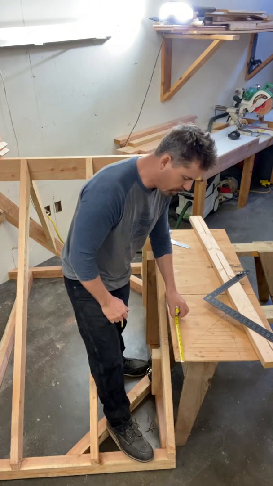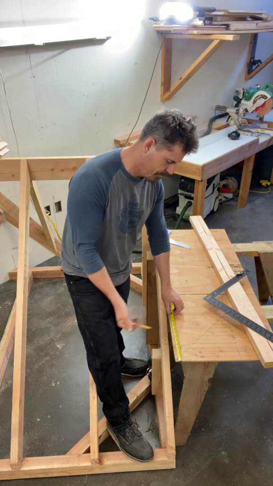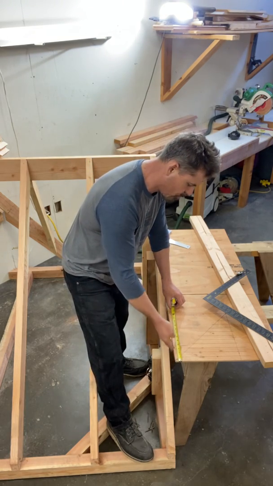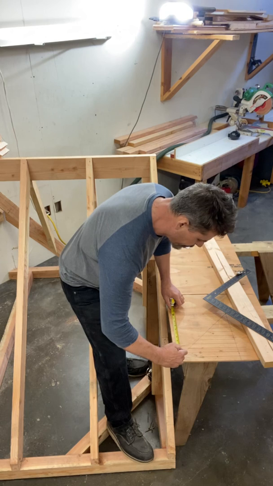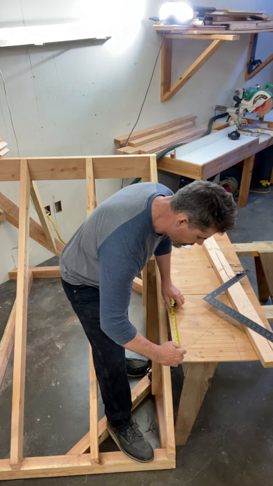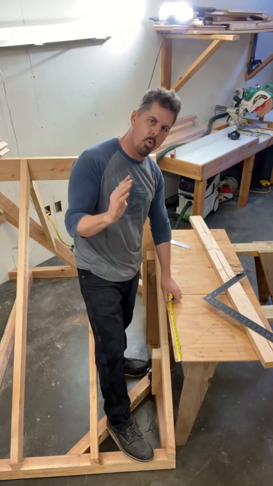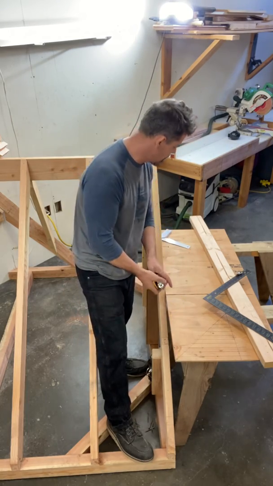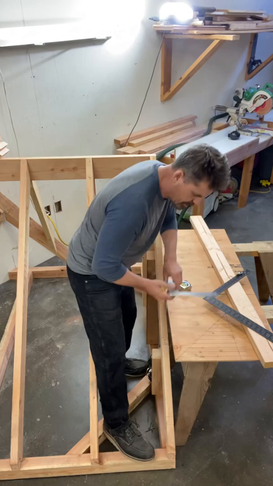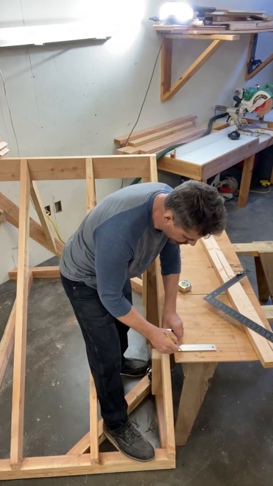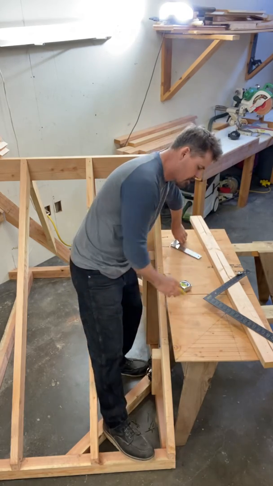So I pull the common rafter run, which is this way here, at 2 3/8 of an inch. Because it was 1 foot, 2 3/8 of an inch, and square over till it hits the diagonal line and measure it.